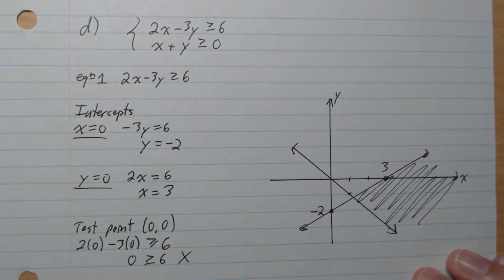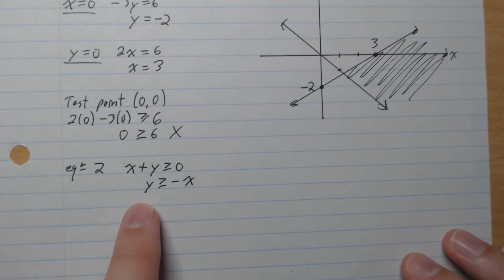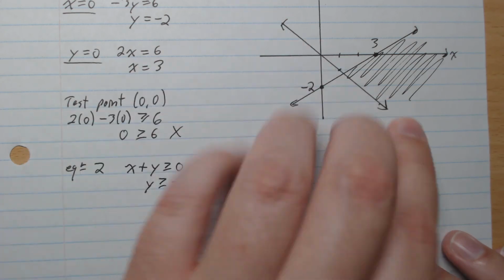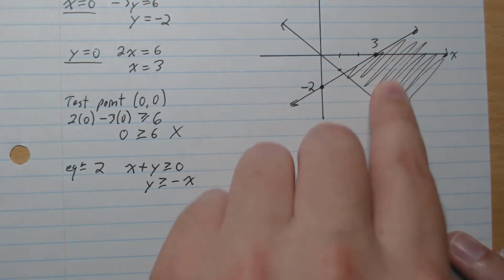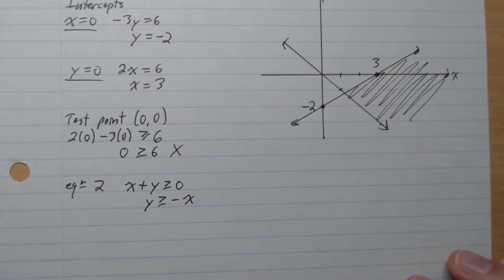Second function, we're going to rewrite it here as y greater than or equal to negative x. So this is our negative x and we are greater than, right? So less here, greater here, which gives this to be the solution region. And that's it. It's that easy.